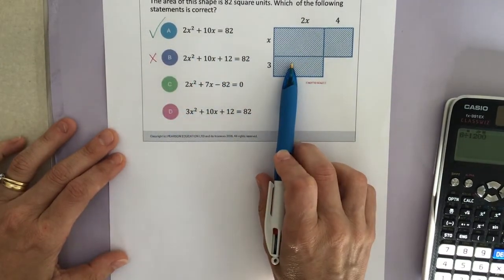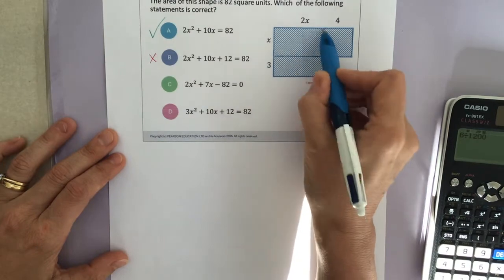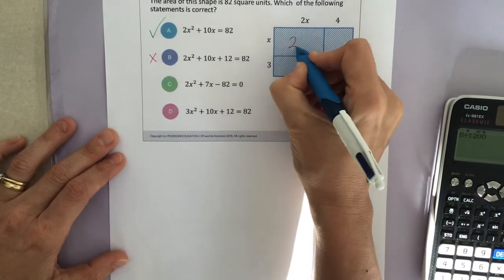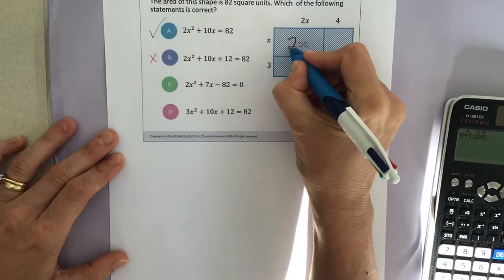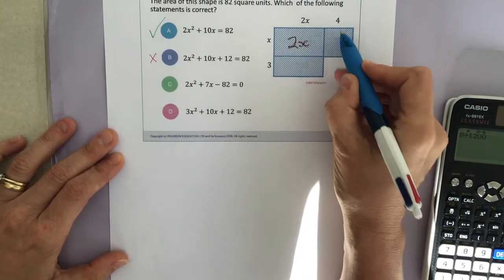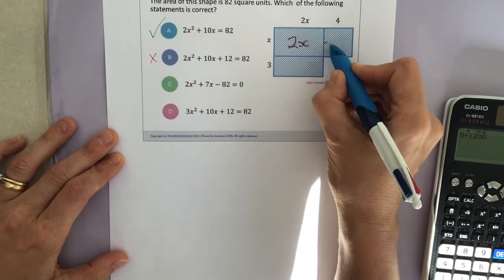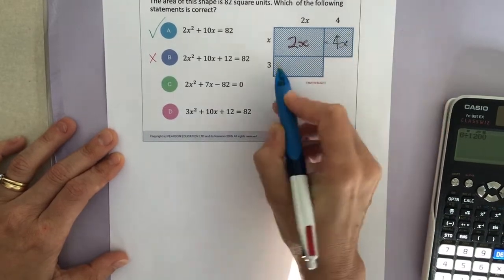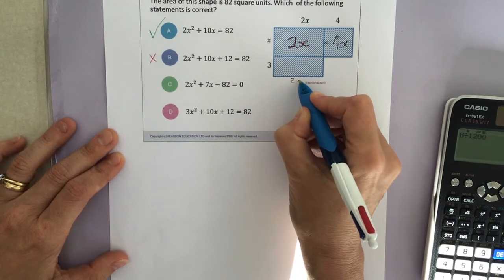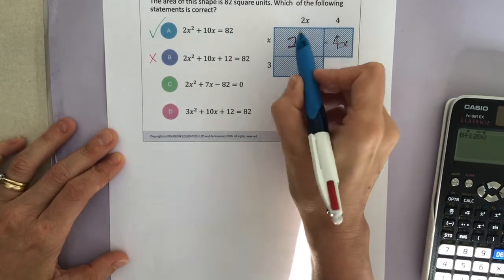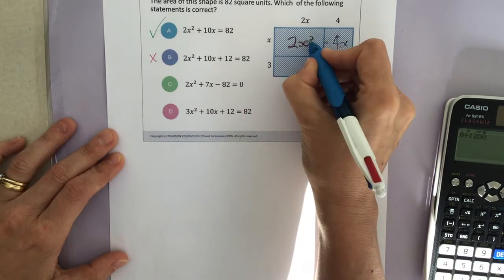But if we look at this, looking at the area, we want to know the area altogether. The area of this little bit, if I split it up into compound shapes, that's definitely going to be 2x. I'm just going to change that back to black so you can see that. So that's definitely going to be 2 times x. This one is 4, and then this is x, so this one's 4x. And then this one is 3, and 2x there. Sorry, I've just seen this is 2x and x, so that should be 2x squared there.